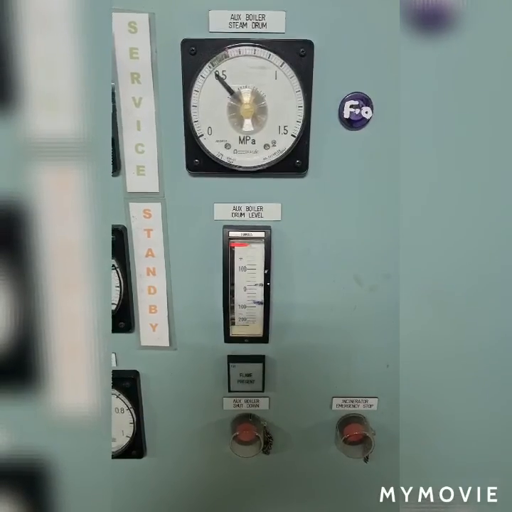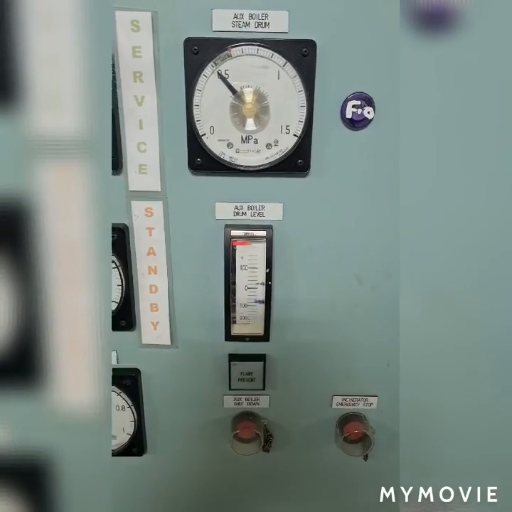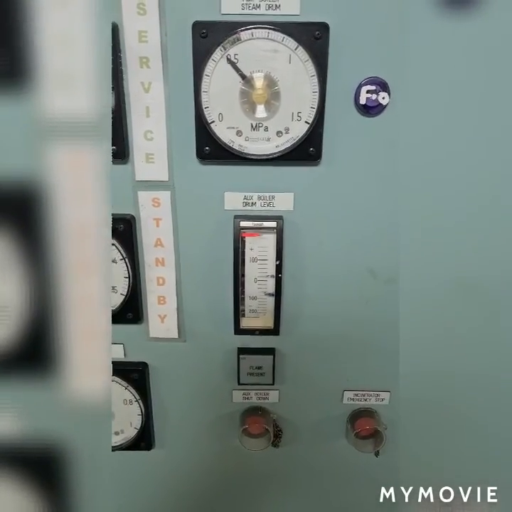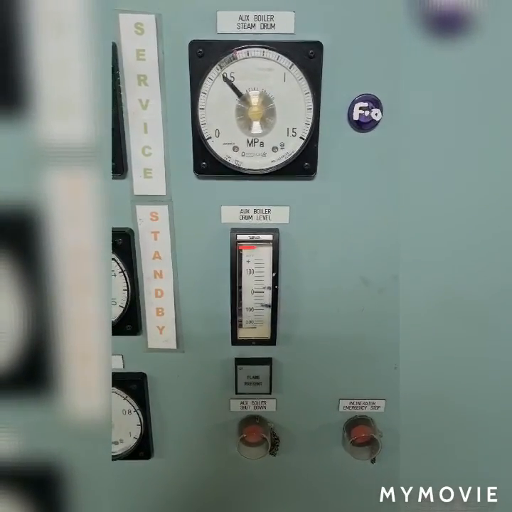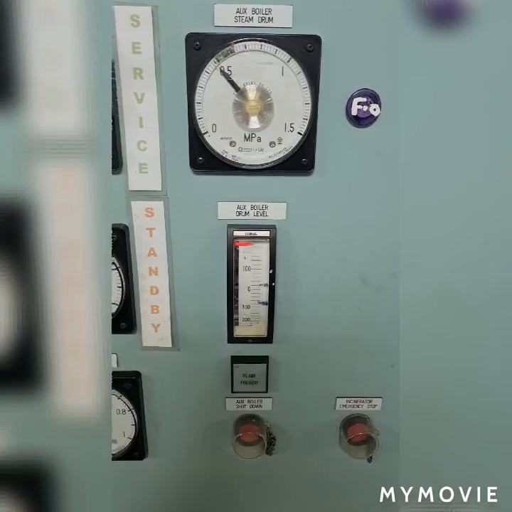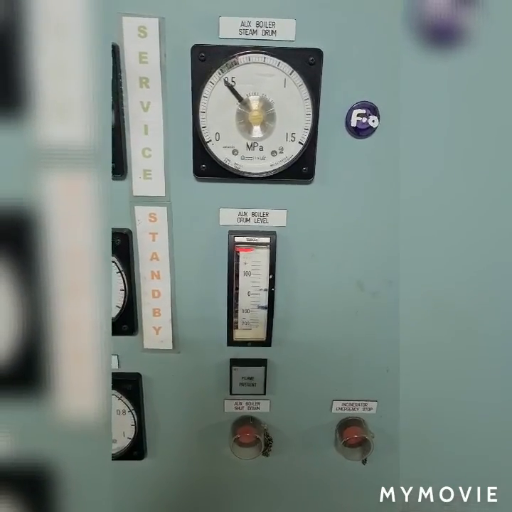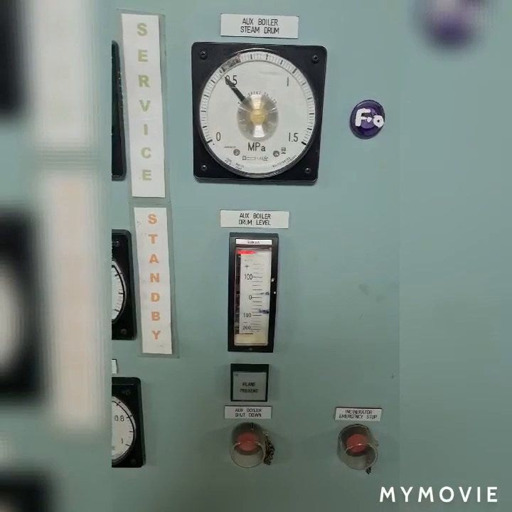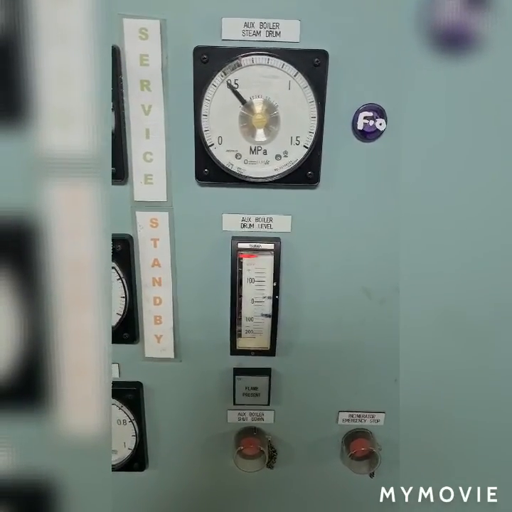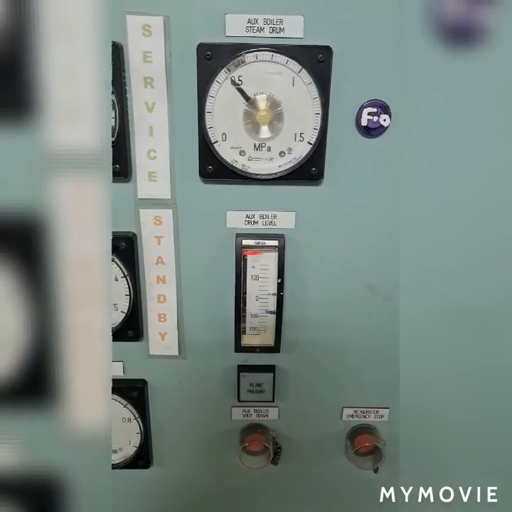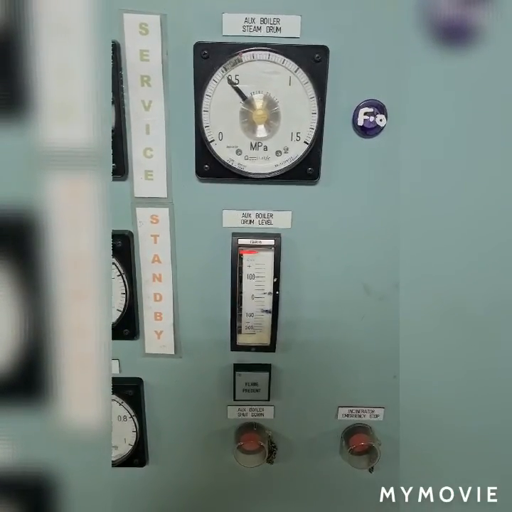Now we are counting, and we have now 0.475. We are still here, and we will find out if this boiler during a normal condition will start itself automatically.